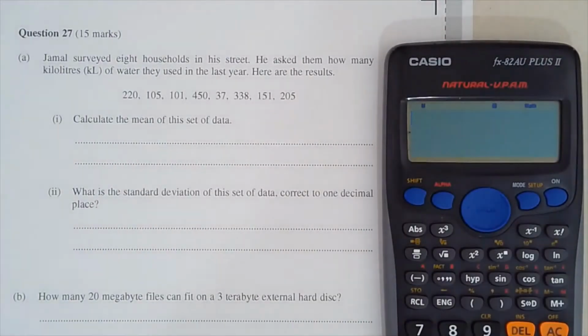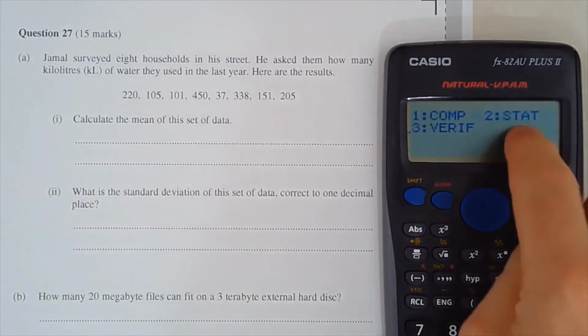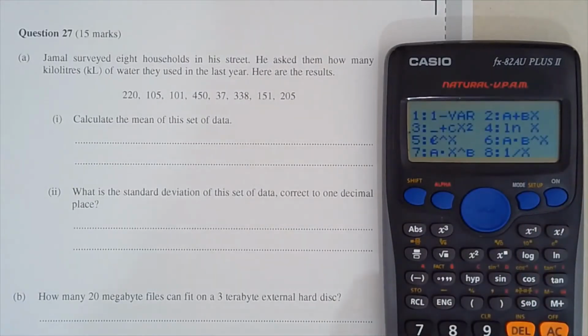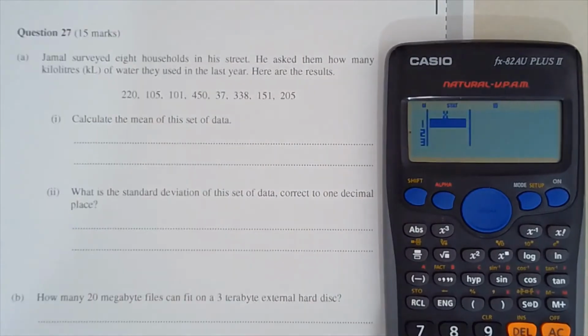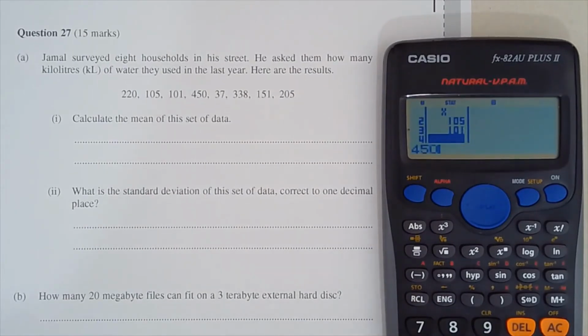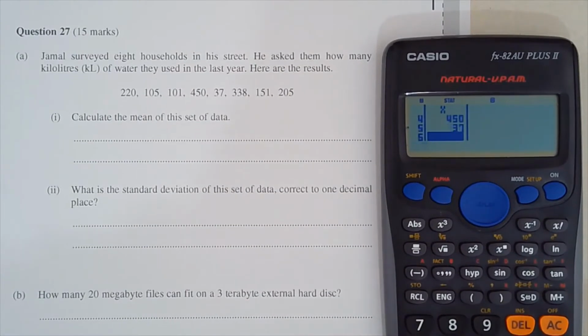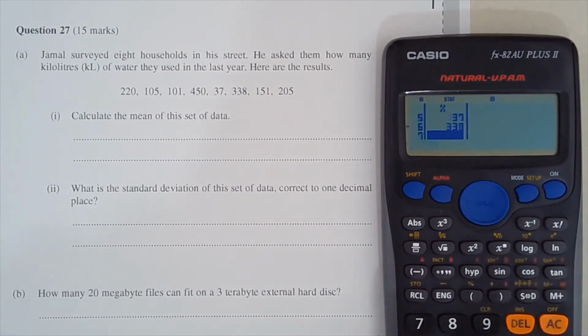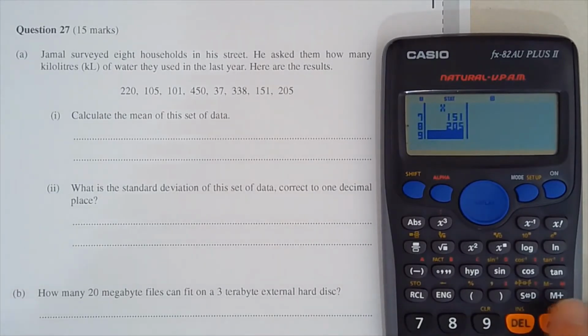Just brighten that display a little bit. Press mode, mode 2, stat, and then 1 var. So option 1. Let's enter in this data. So 220, 105, 101, 450, 37, 338, 151, and 205. Press AC.